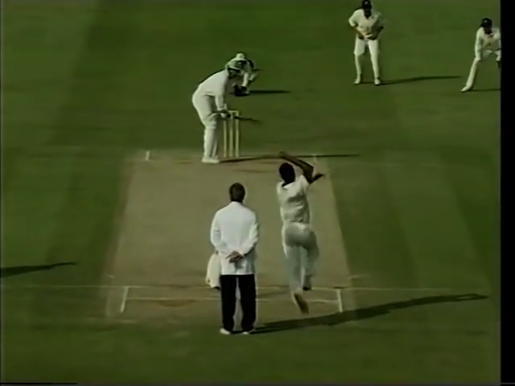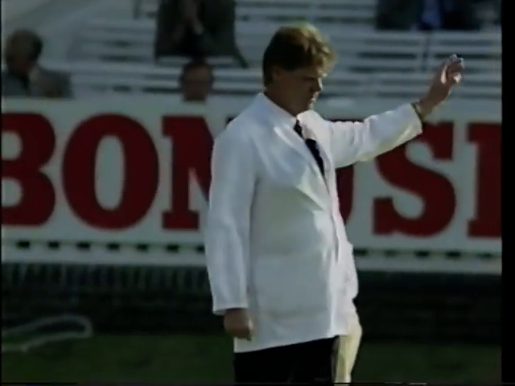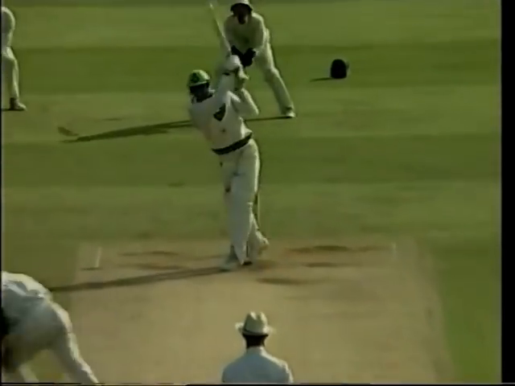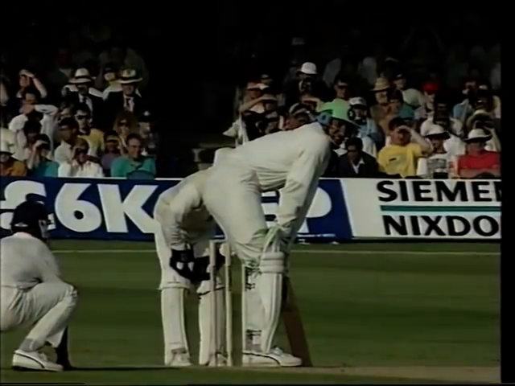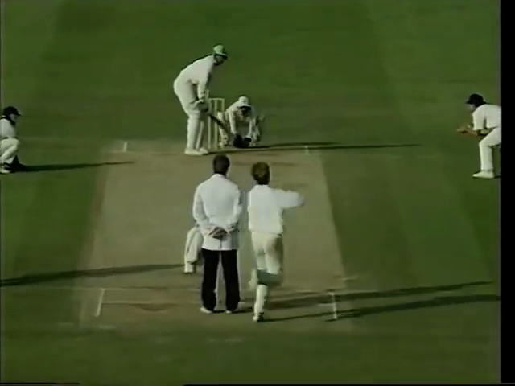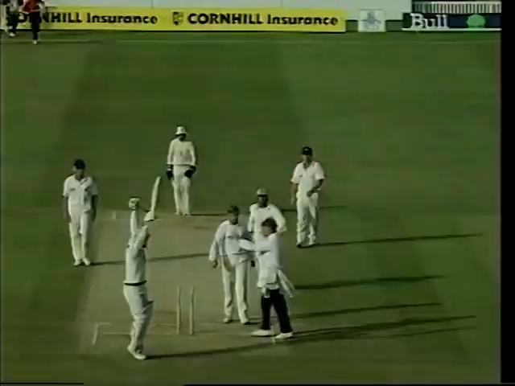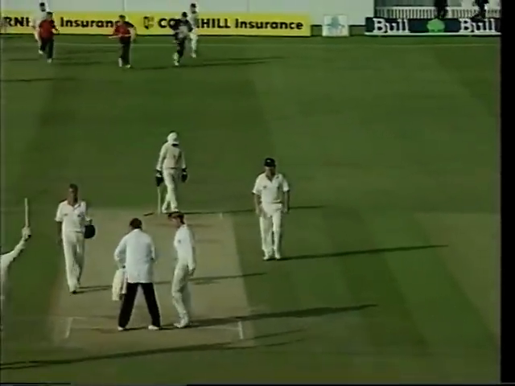Oh, what a good hit. That's made a world of difference. He's gone for a hit and got bat on it. All the way, 4 runs. Gone for the hits, it's through, they've won, and well played Pakistan.